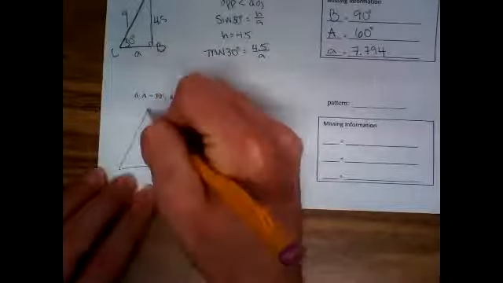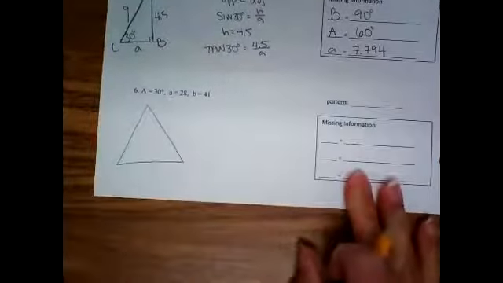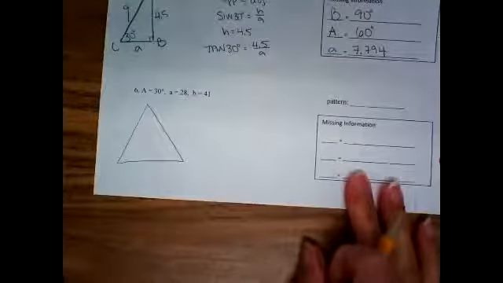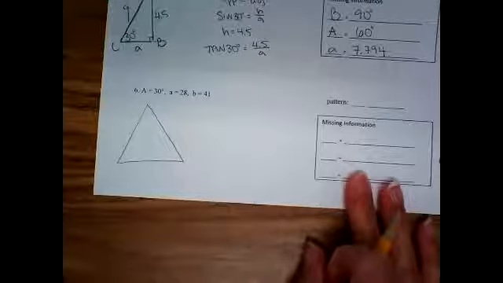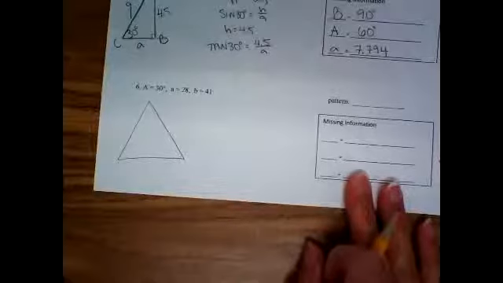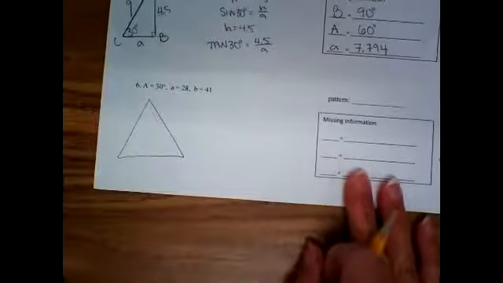All right, last one. I want you guys to try and label the triangle on your own. Go ahead and draw it and decide what goes where. Some of you are flipping it over already.